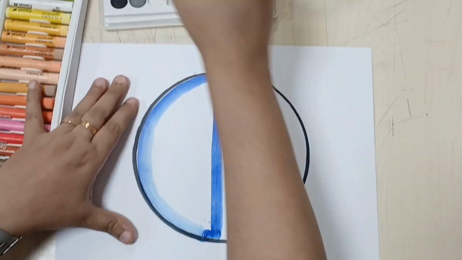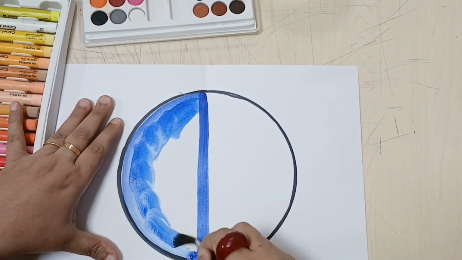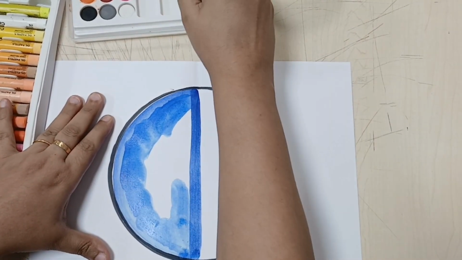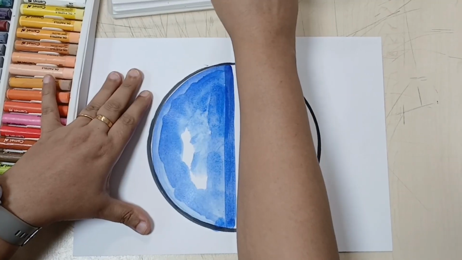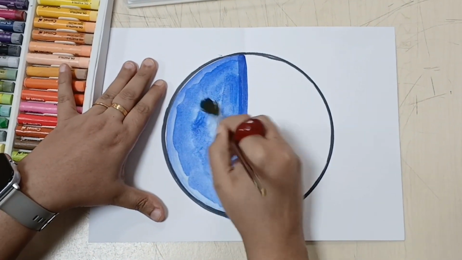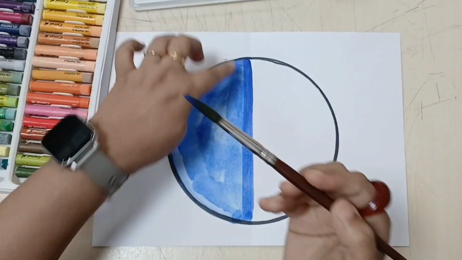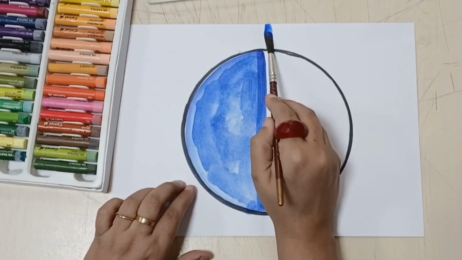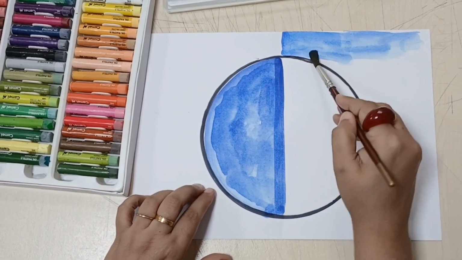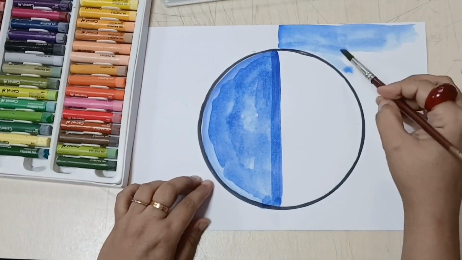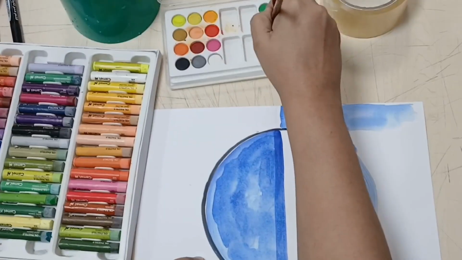I am repeating it again. When we focus on the object we have drawn on the paper and color into it, this is called positive space in art. So I have colored in the positive space. Now I'm going to focus on negative. Negative means when we ignore what we have drawn on the paper and color the background, that is called negative space. So here I am using negative space.